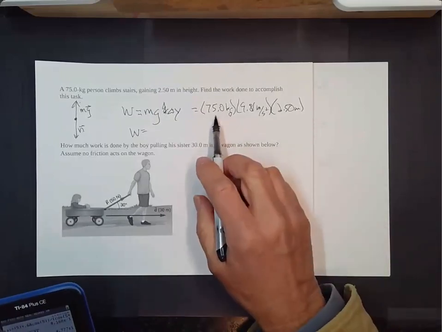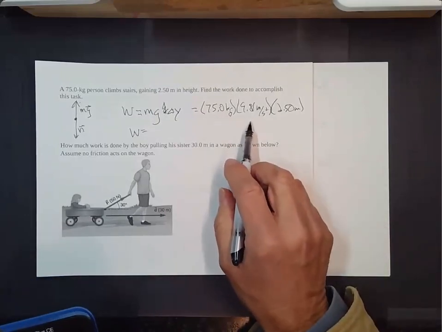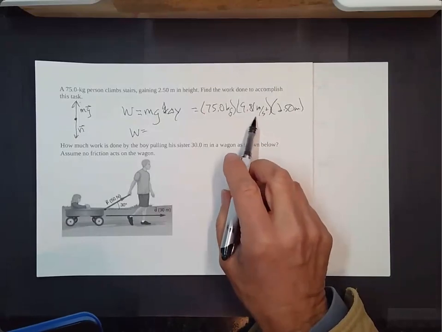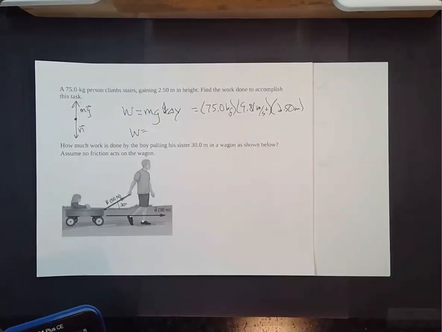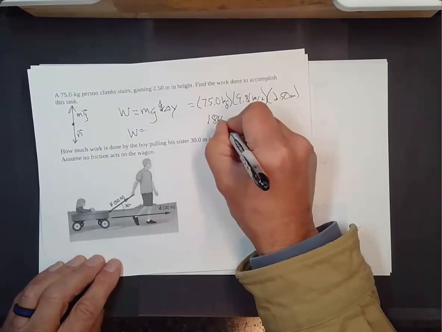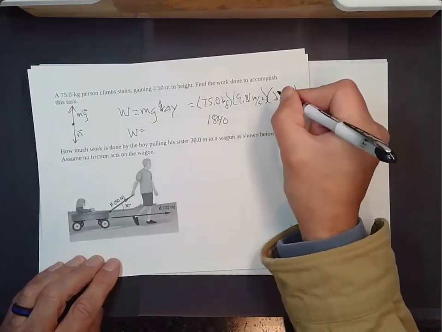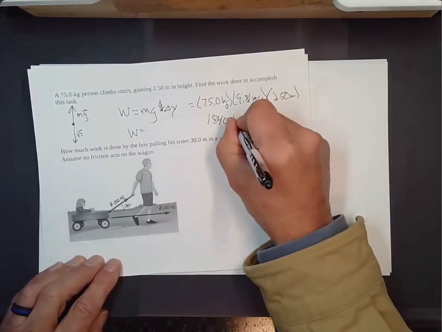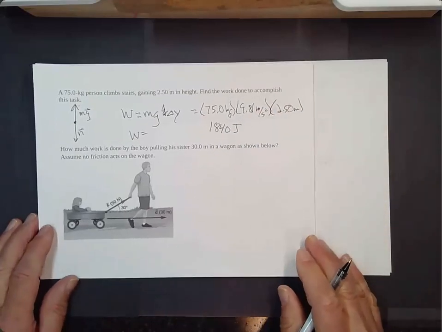When I multiply this times that, I get 736 newtons, and times 2.5. Now I'll have Newton meters. I get about 1,840 kilogram meter squared per second squared, but that's a joule. So there we have it.